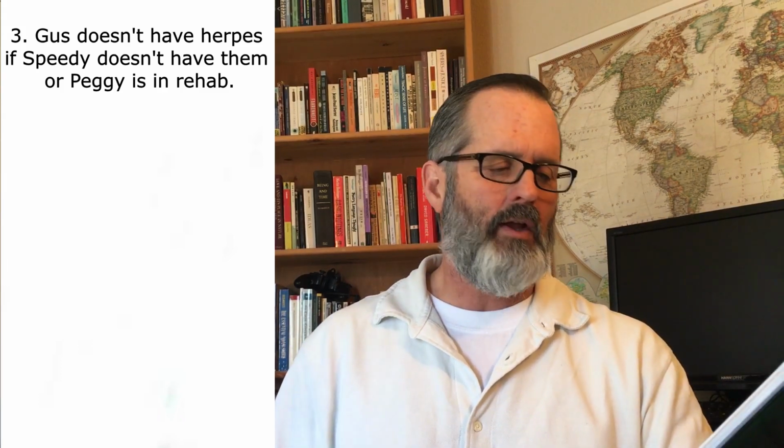So go to sentence 3. Sentence 3 says, Gus doesn't have herpes if Speedy doesn't have them or Peggy is in rehab. Wow, there's a lot going on there, but this is why we go step by step. We first read looking for any possible negations or connectives. So we read, Gus doesn't, underline doesn't, have herpes if, underline if, Speedy doesn't, underline doesn't, have them or, underline or, Peggy is in rehab. That step is done. We underlined any possible negations or connectives, and we go on.